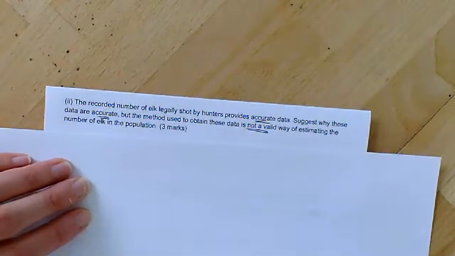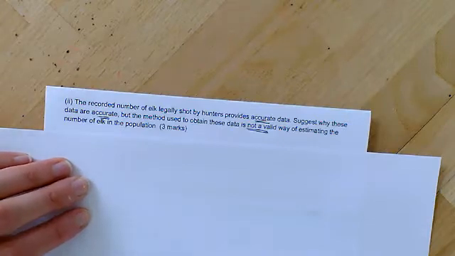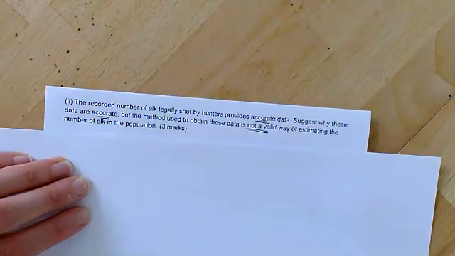What we've got to think of is there are a number of things here that might make a difference, and I'll show you all the different ones that are allowed on the mark scheme in a second. But what we've got to remember is that the number of elk shot is all to do with hunting success, and it isn't necessarily due to the population size.